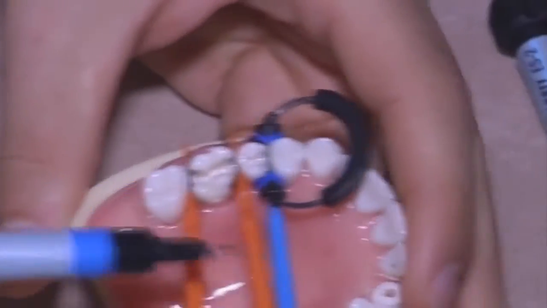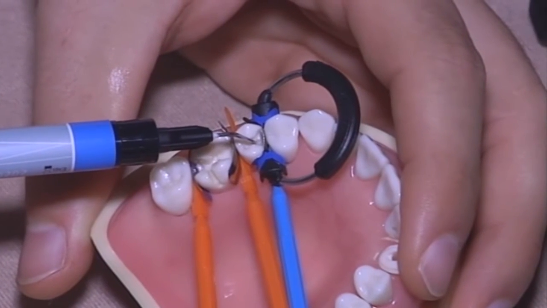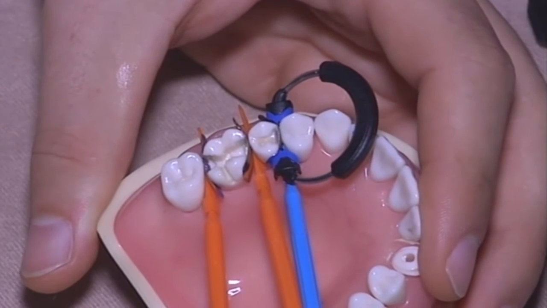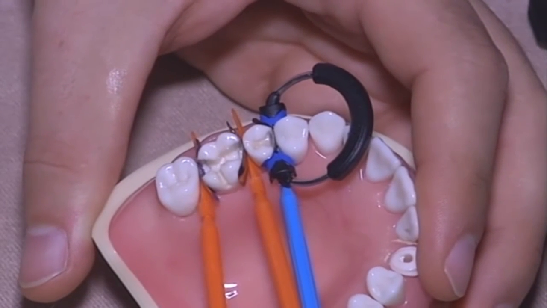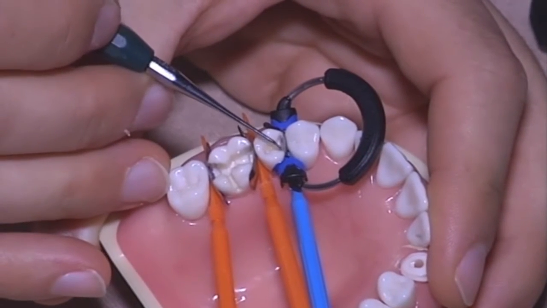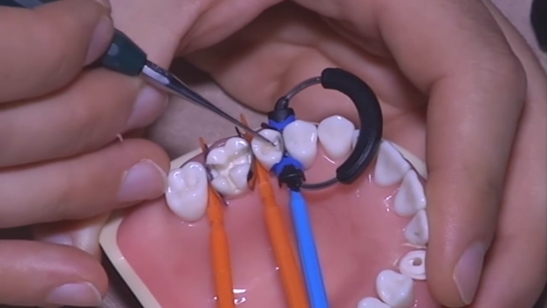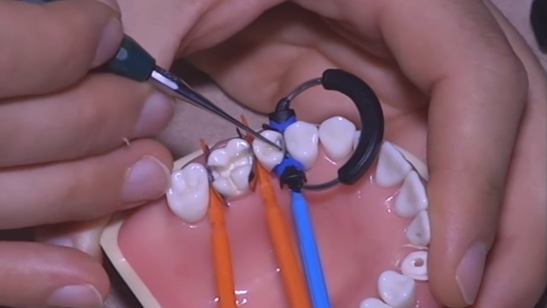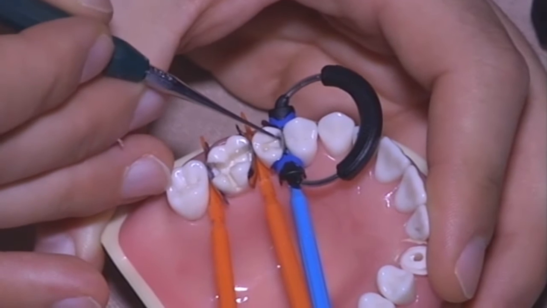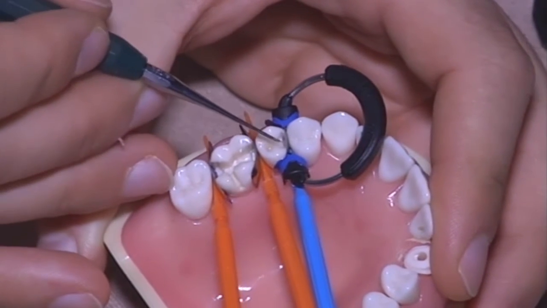Okay, you just need to place a little quantity. I used to place a little drop here, and then with a little pointer you just bring it even inside the proximal area in order to distribute it along all the cavity walls.